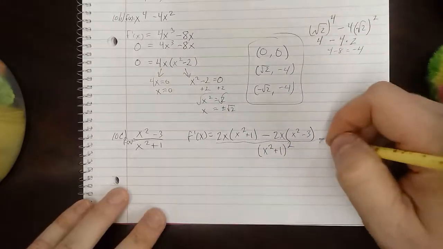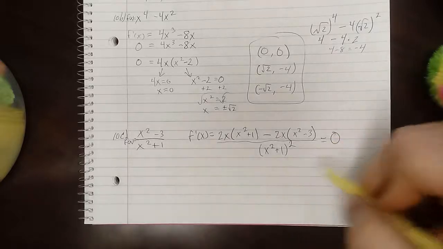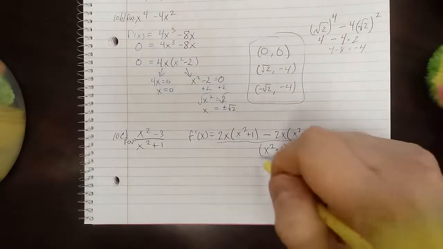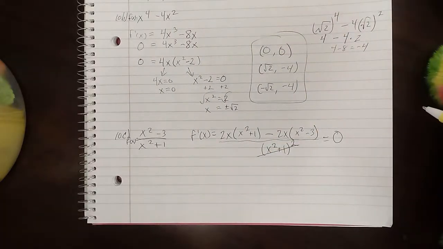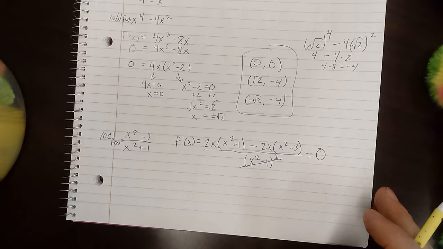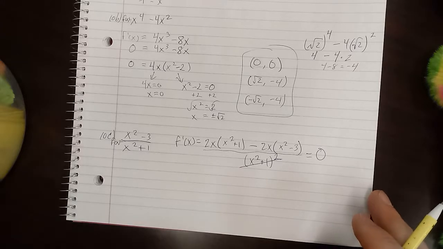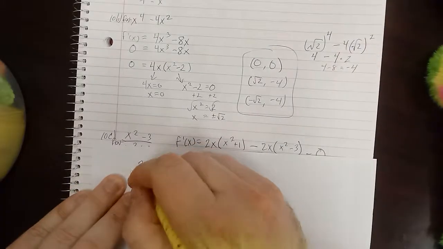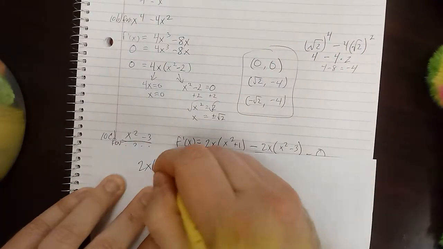So if I'm setting this equal to 0, the first thing I could do is multiply both sides by the denominator, which cancels it out. Sweet. Now I just gotta figure out what this is. So I'm gonna do something a little weird here. Okay, let me do it a more traditional way that you might be more used to.